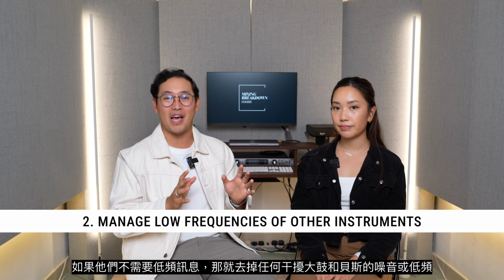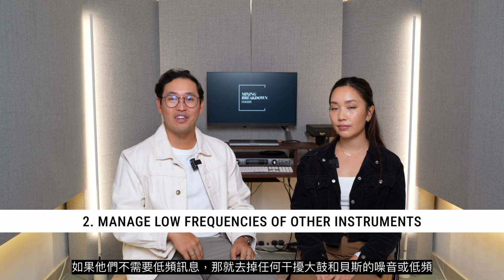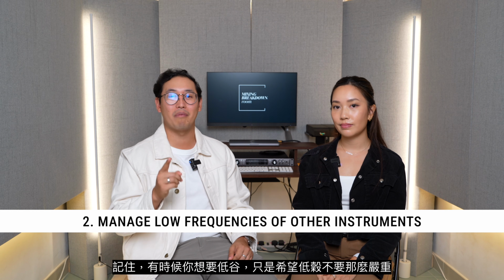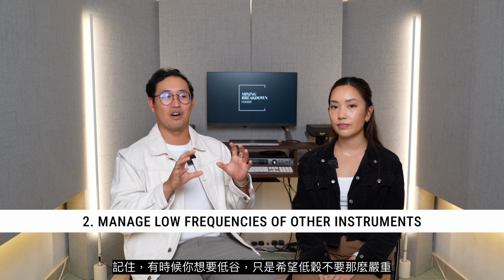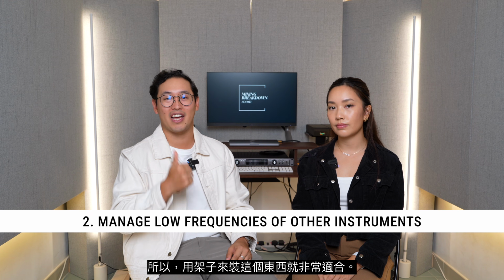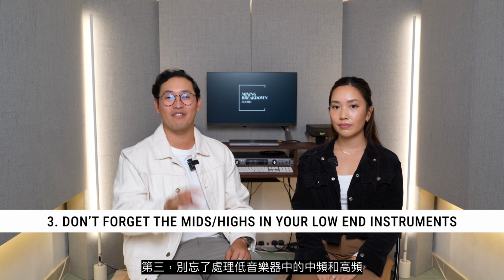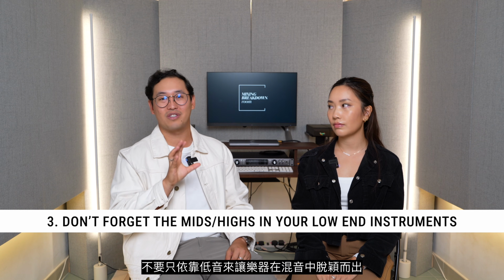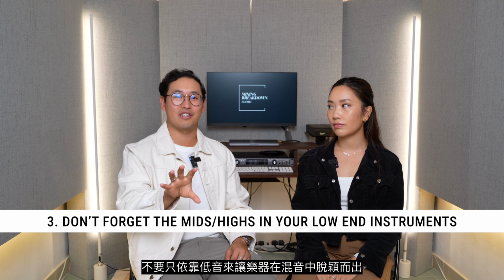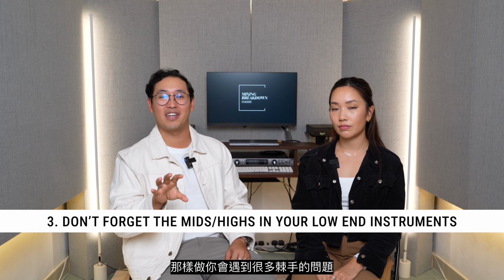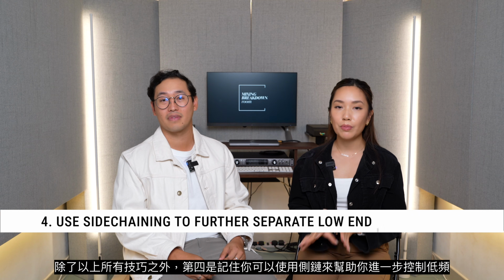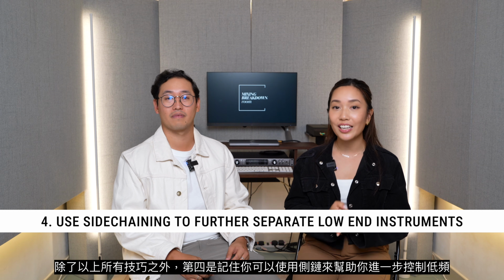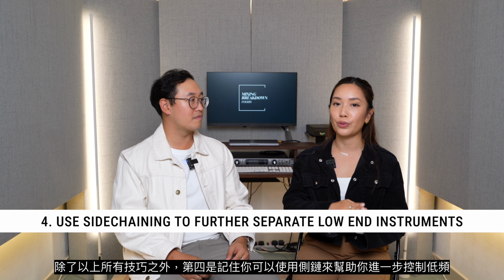Then, number two, manage the low end of other instruments. If they don't need to have low end information, cut any noise or any low end frequencies that are getting in the way of the kick and bass. And remember, sometimes you want lows just less, so a shelf is perfect for that. And number three, remember to take care of the mid and high frequencies in your low end instruments. Don't just use the low end to get those instruments to stick out in the mix. You'll run into muddy problems that way. And on top of all of those techniques, number four is, remember you can use sidechaining to help you further manage your low end.